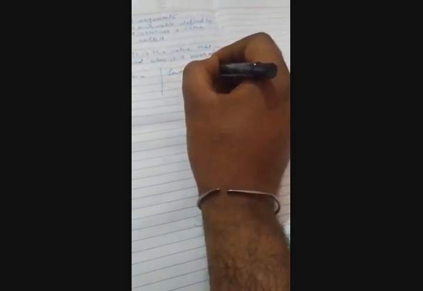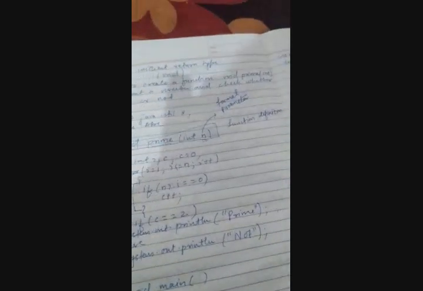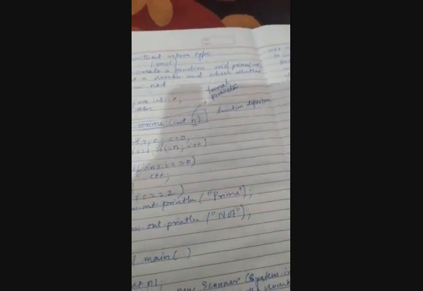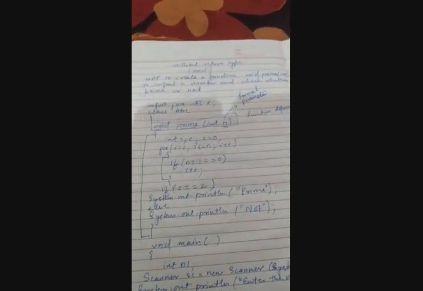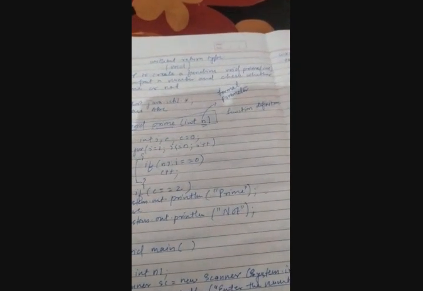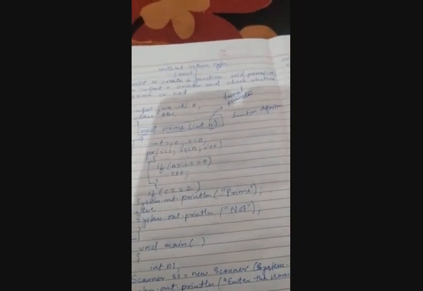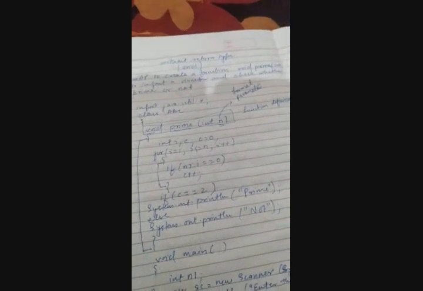Now the parameters and arguments are of two types: actual parameters and formal parameters. Now I'm turning the pages so you can get a clear view of it. Can you get the difference between the actual and the formal parameters?